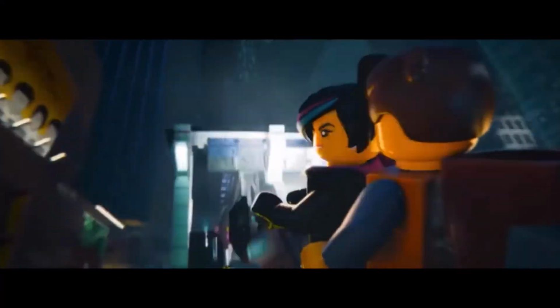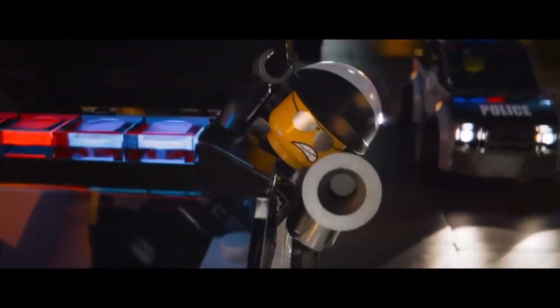We need to meet up with Vitruvius and tell him the piece has been found. They're up on the monorail. Release the cover choppers.